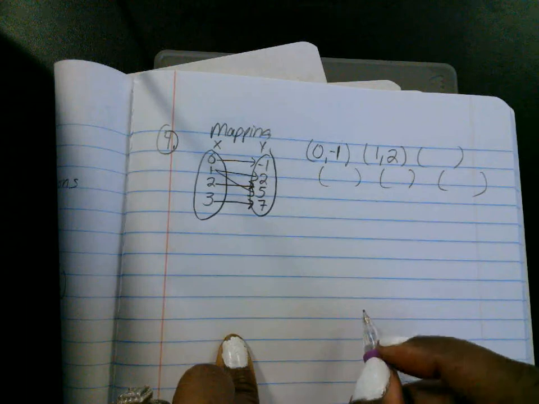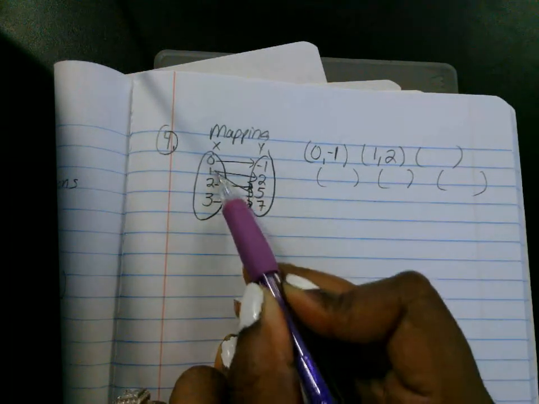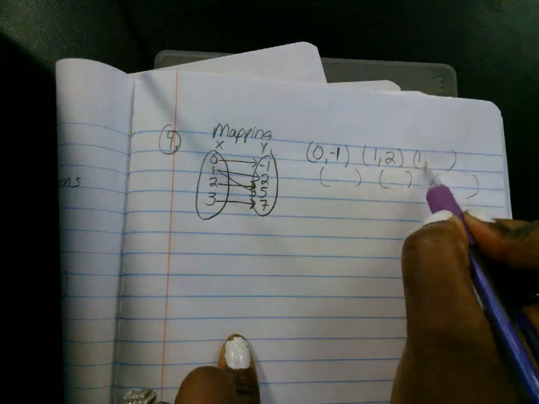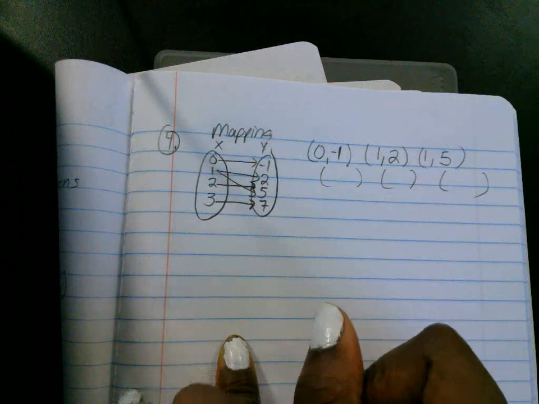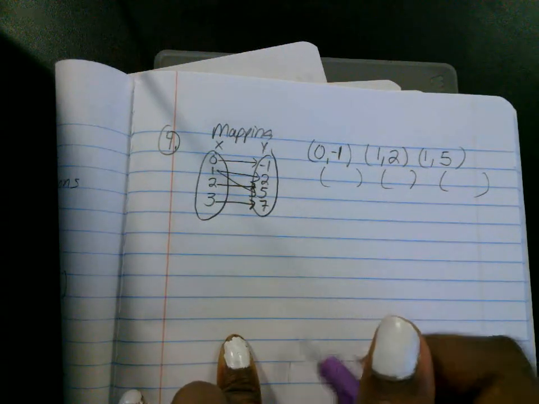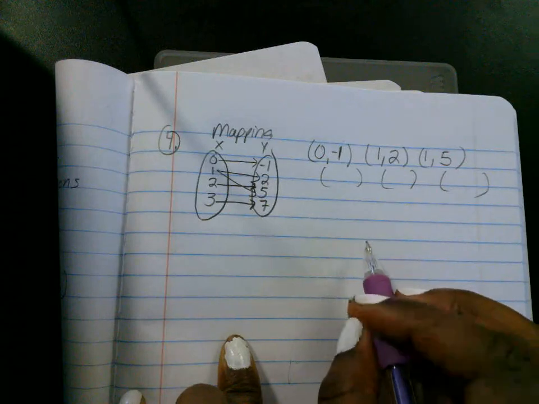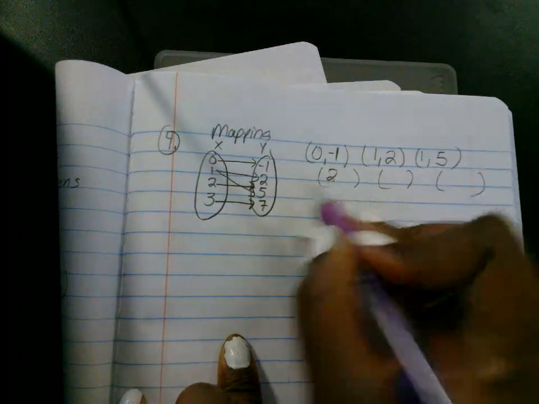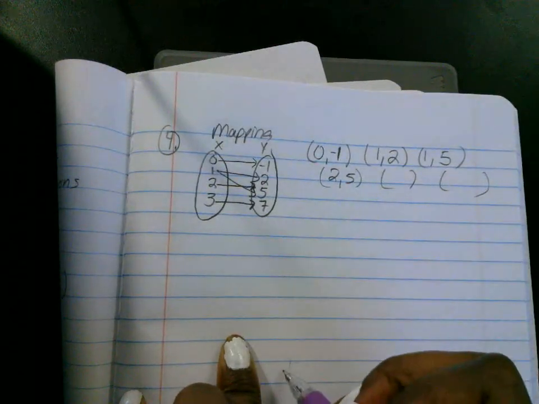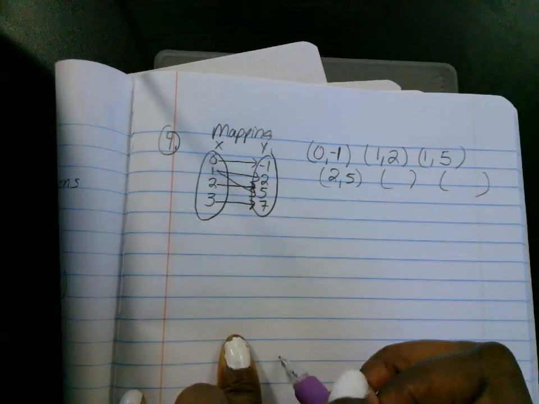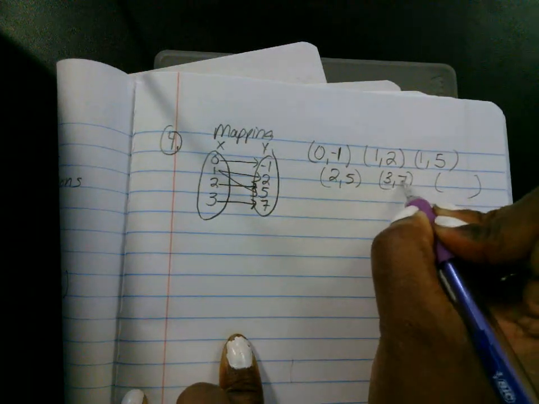Nope, not quite. What's the next line? Did y'all see? 1 to 5. 1 to 5 is this next line here. Okay. What's the next ordered pair, Carter? 2 to 5. This line right here goes from 2 to 5. Okay. And then what's the last ordered pair? 3 to 7. So we only have 5 instead of 6.